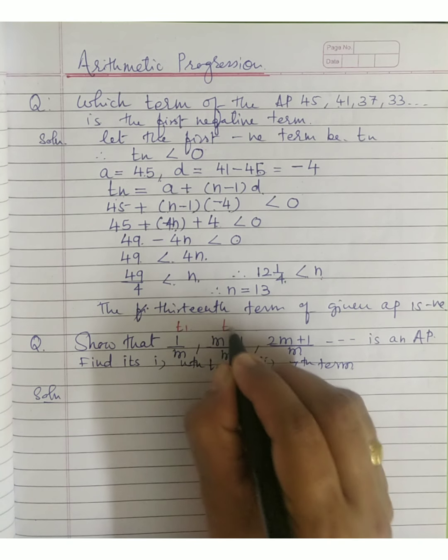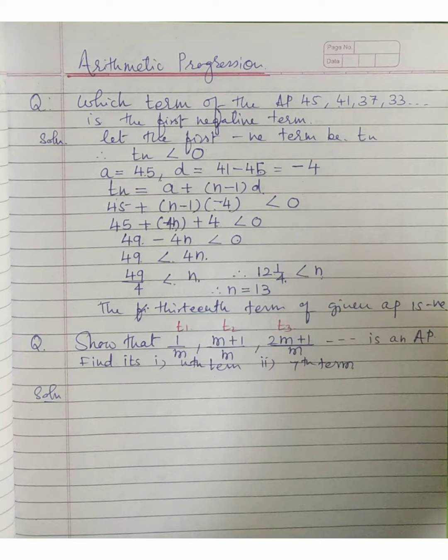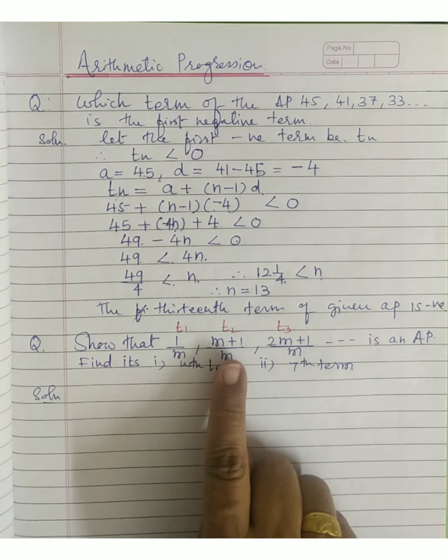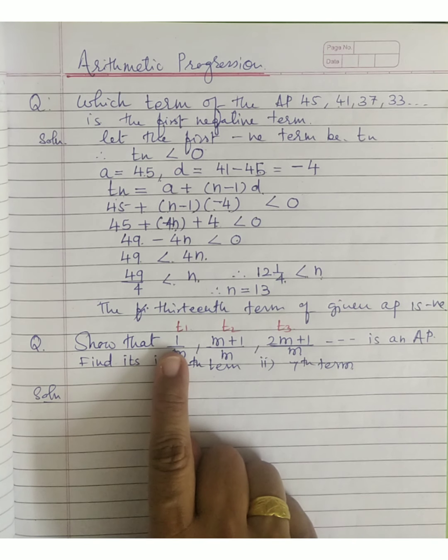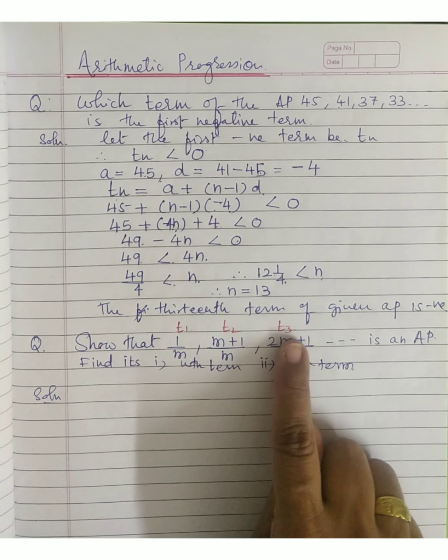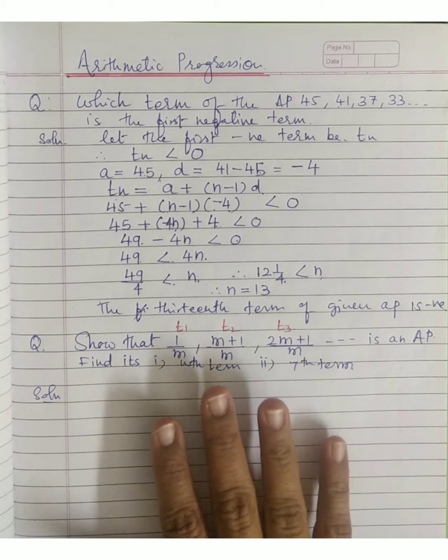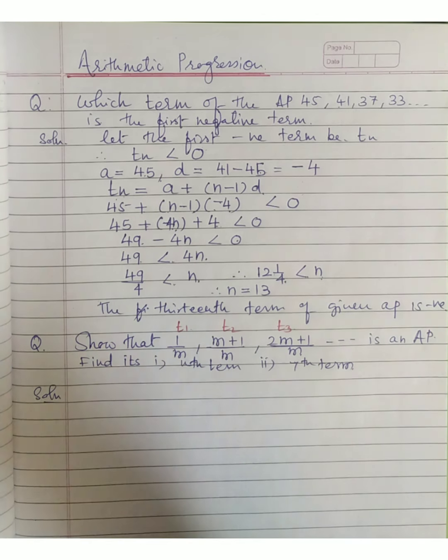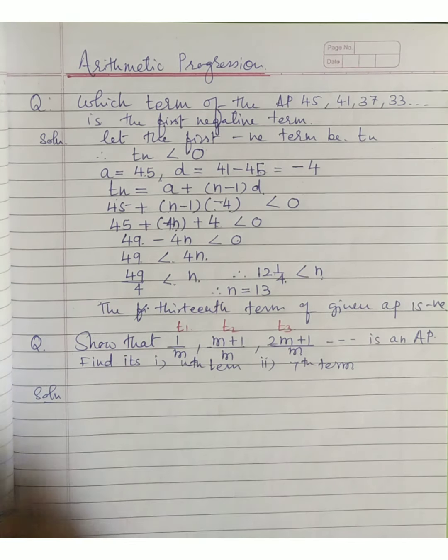So let's check how many terms we have here: T1, T2 and T3. I will find the difference of T2 and T1, then the difference of the next consecutive pair, T3 and T2, and I have to see that both are equal and constant.